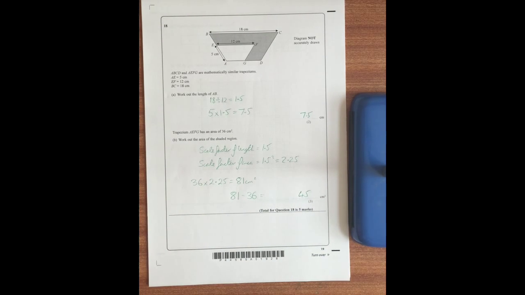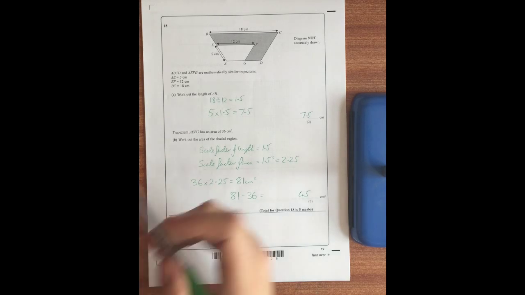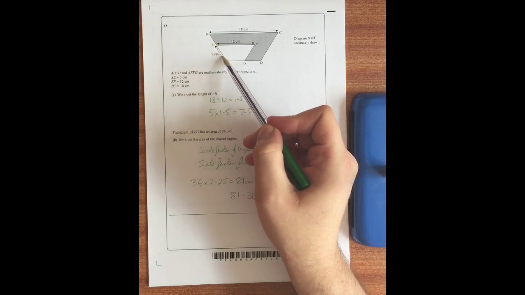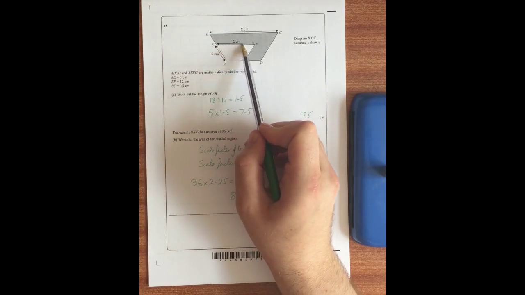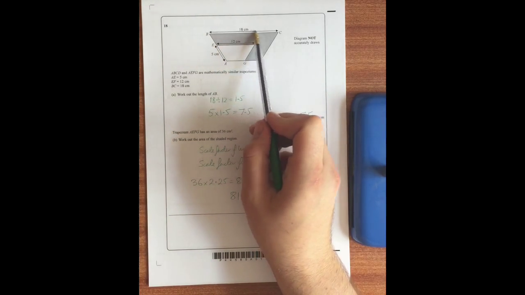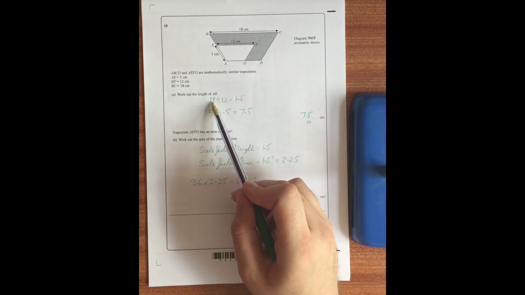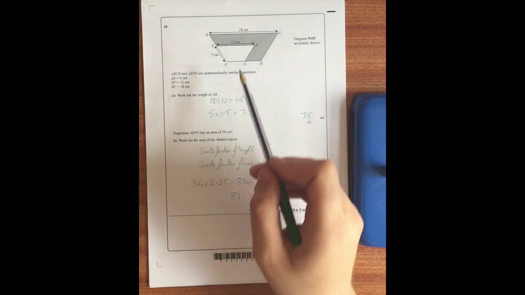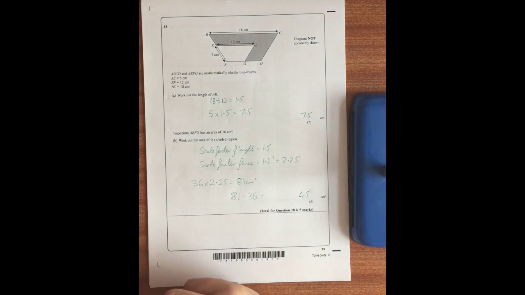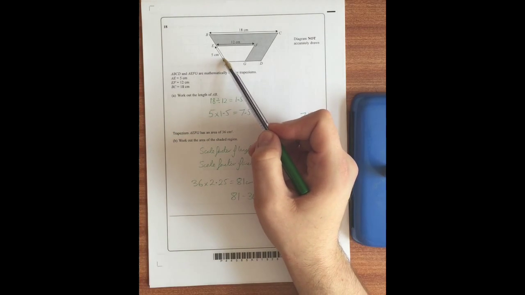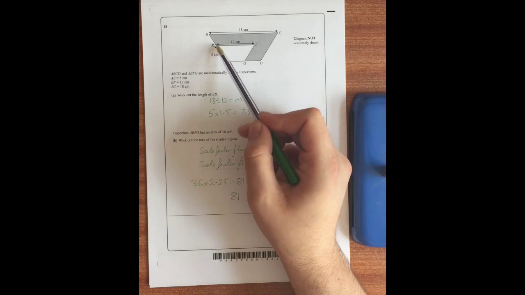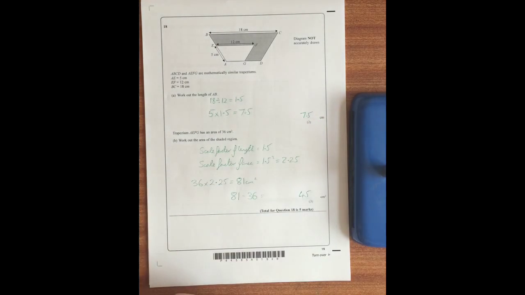Question 18, ABCD and AEFG are mathematically similar. Work out the length of AB. So we're after this entire side here. Well, if we take the bases of these, this is 12 and that's 18. So the scale factor is 18 divided by 12, which is 1.5. So the bigger one is 1.5 times bigger. This side on the smaller one is 5. So if we times that by 1.5, we'll get the length of the full side of AB, which is 7.5.